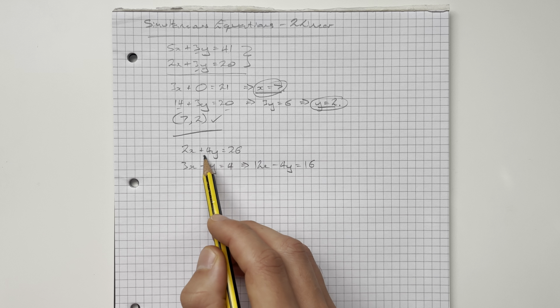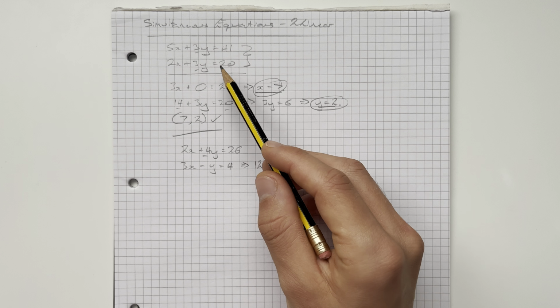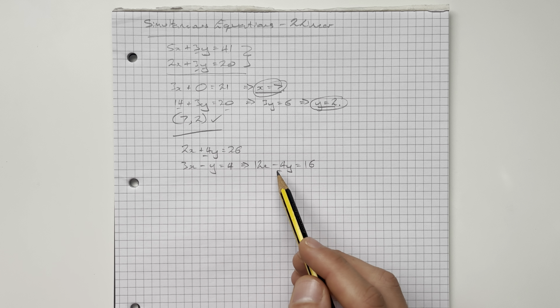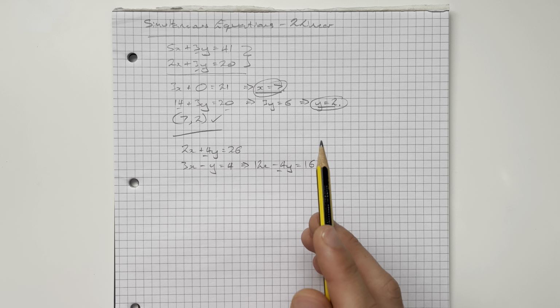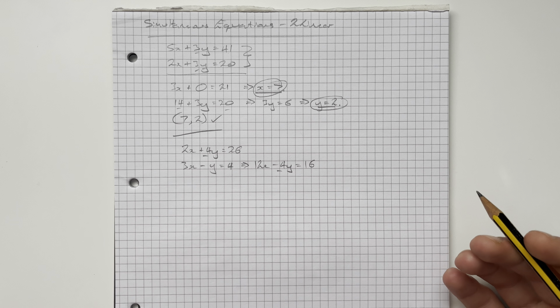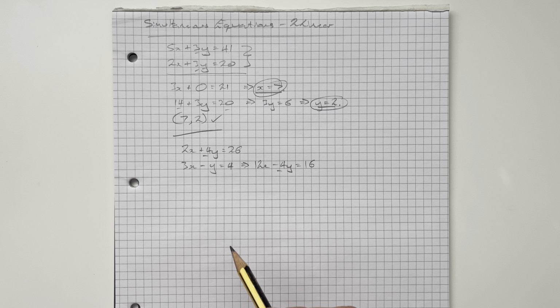Now you'll notice here we've got positive 4 and here negative 4. That's okay. Whereas above here we did a subtraction, now we're going to do an addition. The idea being that the 4y plus a negative 4y, so 4y minus 4y, is going to be 0. So the whole goal is to eliminate one of the variables. It's not just to do a subtraction, but it's to eliminate one of the variables. So we'll do that then.